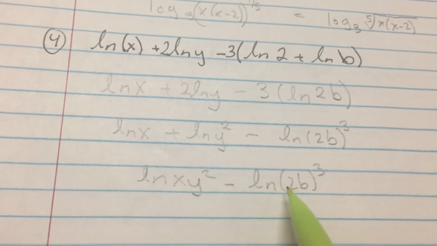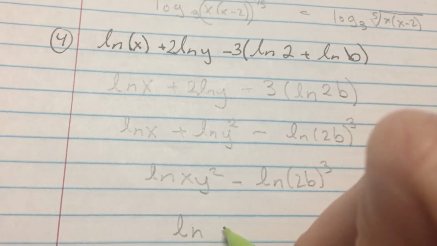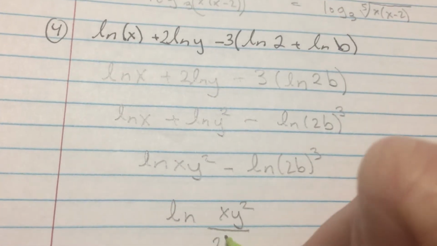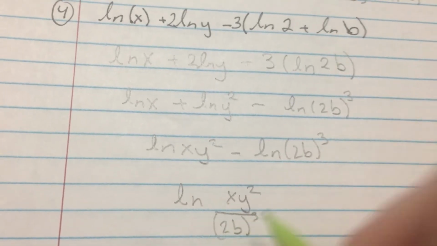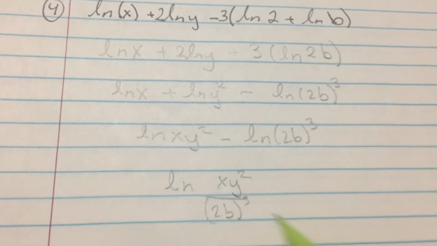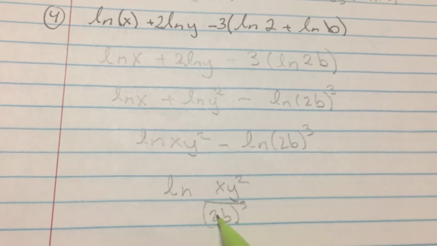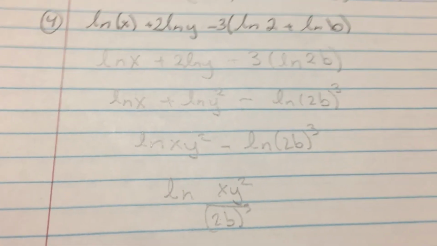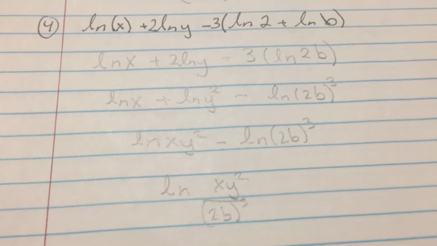And now we see a division sign. Natural log of x, y squared all over 2b cubed. Again, if you want to distribute that exponent into the 2, make it become an 8, perfectly fine. But you can also leave it exactly the way it is.